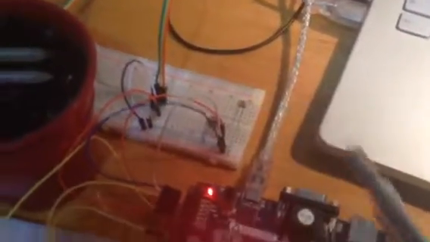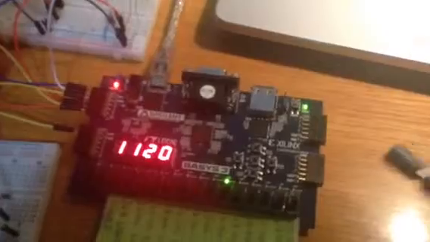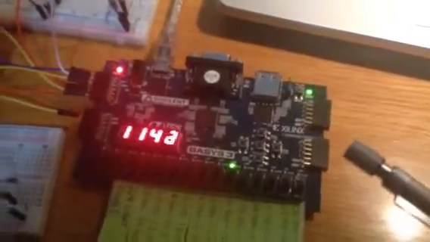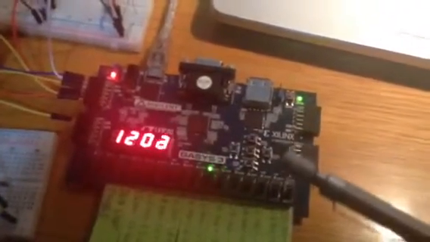So this circuit takes in two inputs, one from the soil humidity sensor and one from this photoresistor, which are processed in the Basys 3 board, which is programmed using VHDL, and the outputs are given to two LEDs.